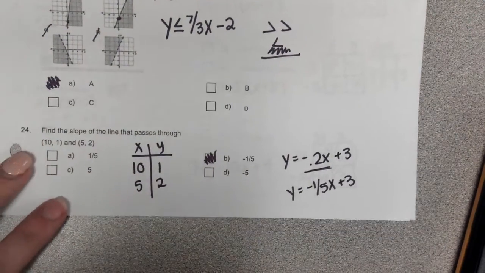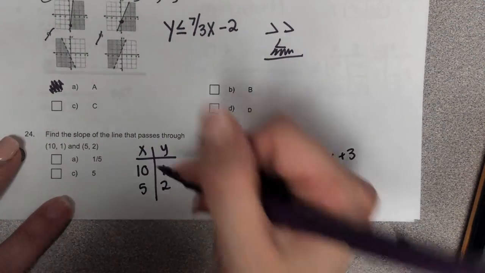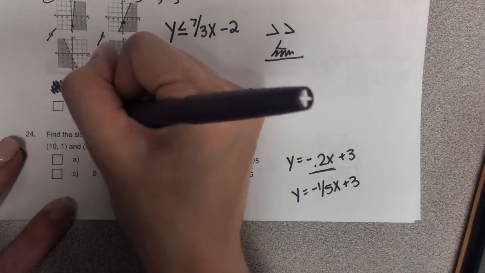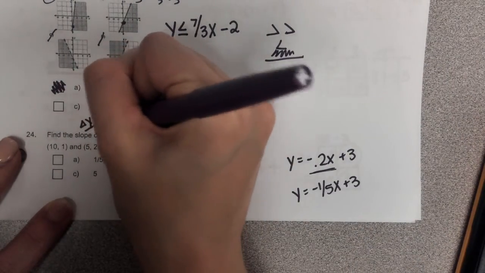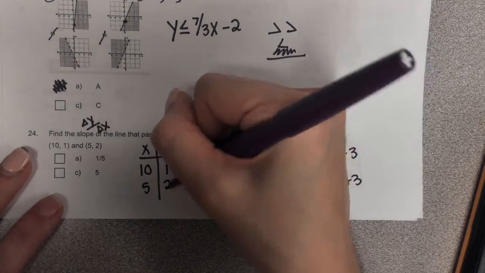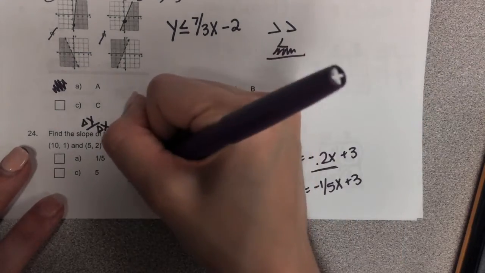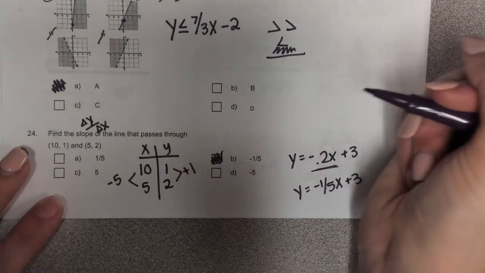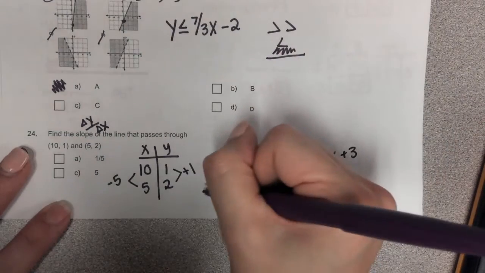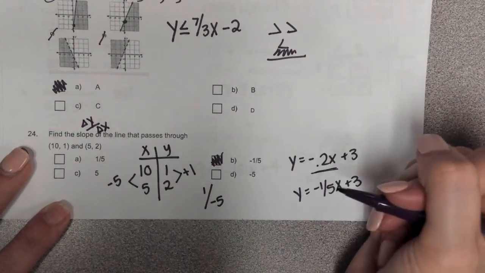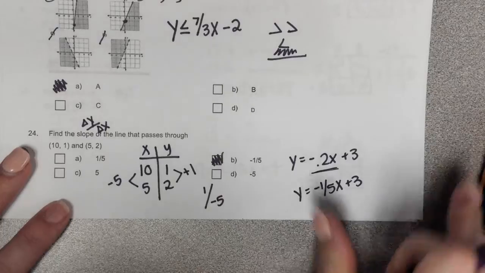But maybe you don't remember all those handy calculator steps. Slope means delta y over delta x, the rate of change. So to get from 1 to 2, you add 1. To get from 10 to 5, you're subtracting 5. The y goes on top, so 1 over negative 5, which is negative 1/5.